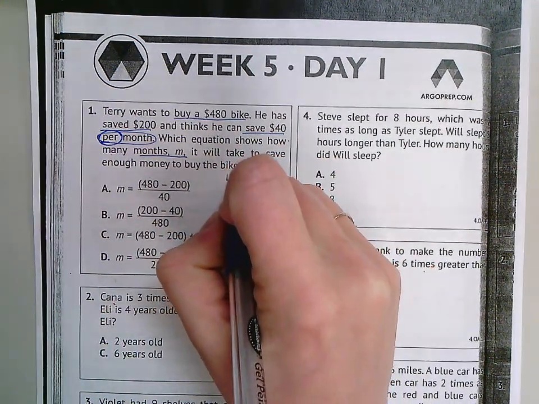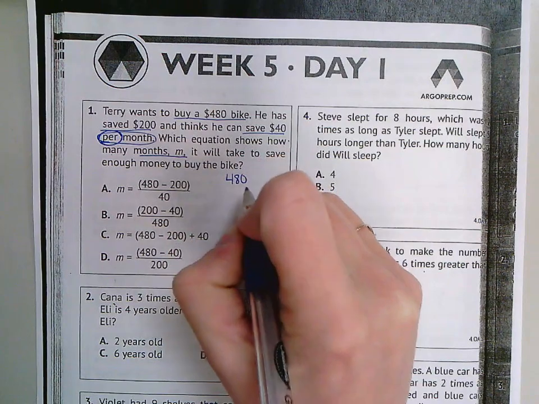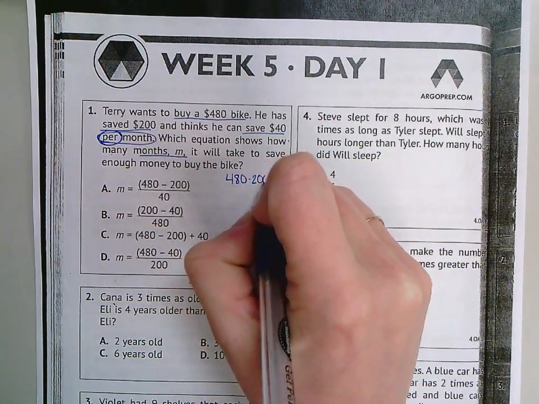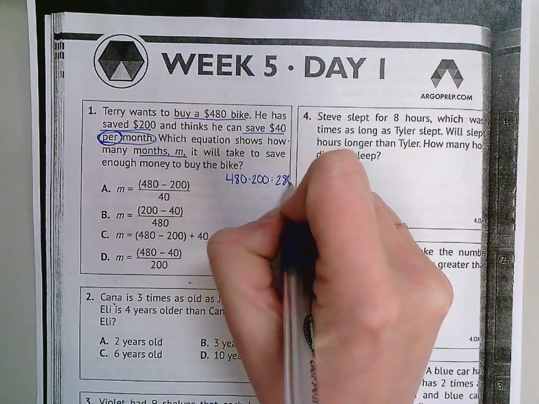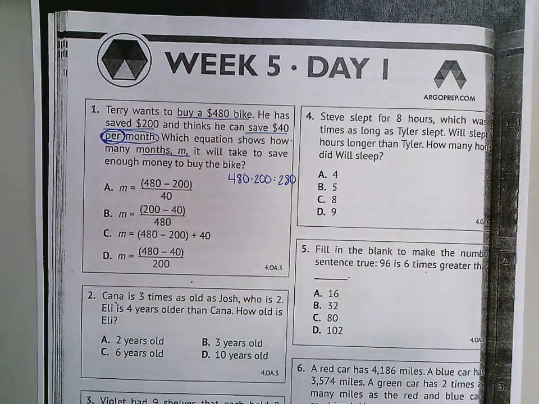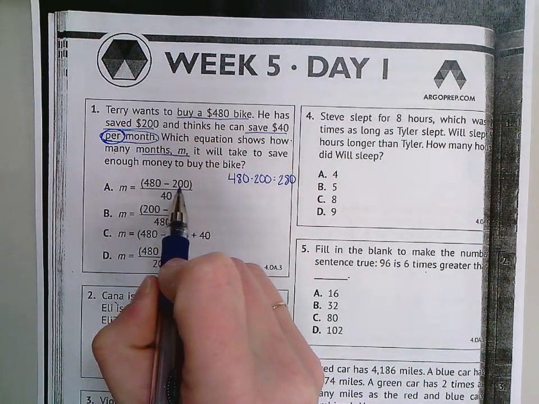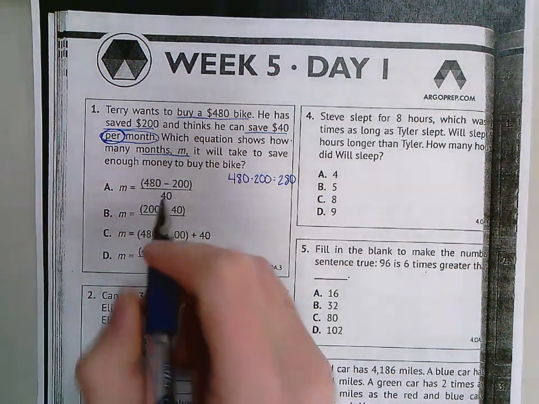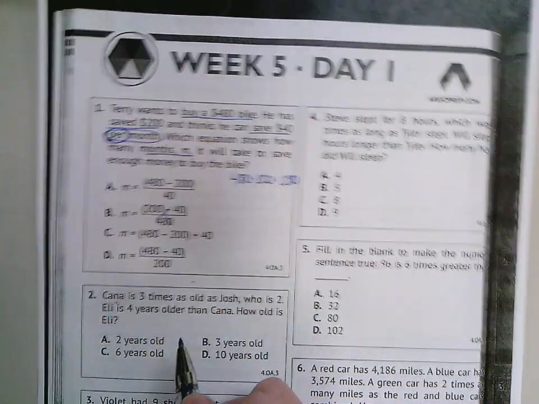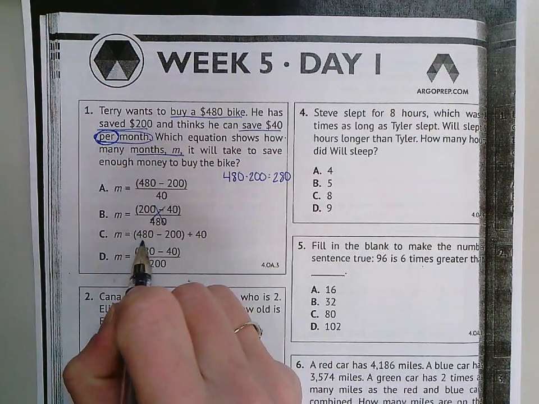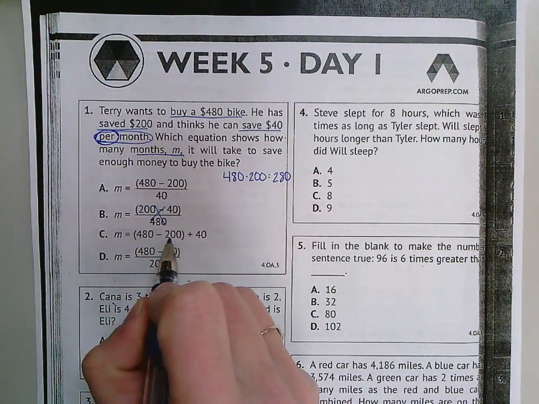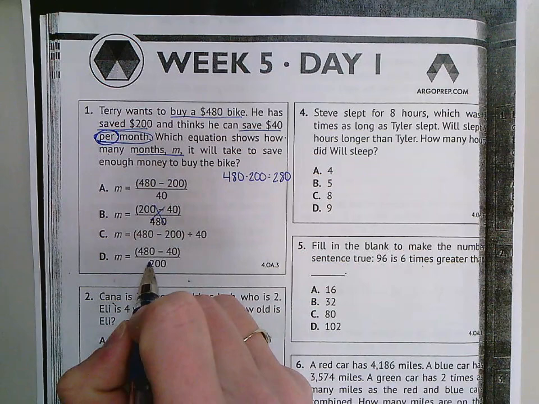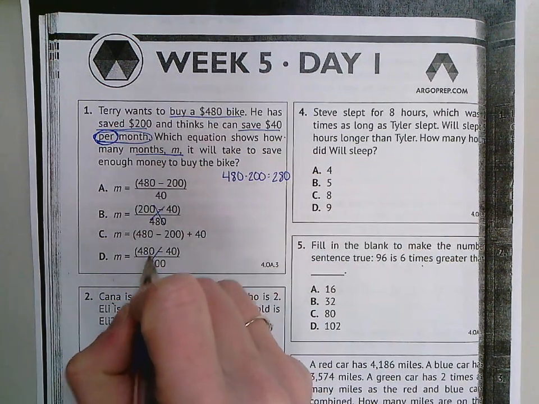So I started with 480 and I saved 200, which means that I have $280 left that I need to save. So my first step that I did was 480 minus 200. And I see that in here, it says 480 minus 200. This one doesn't have that step, so I'm going to cross off B. Letter C, 480 minus 200, so I'm going to keep that one. And letter D, 480 minus 40, that's not what I did.